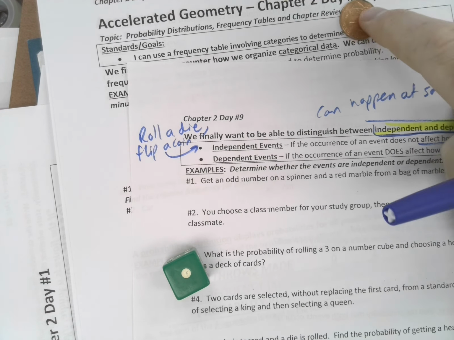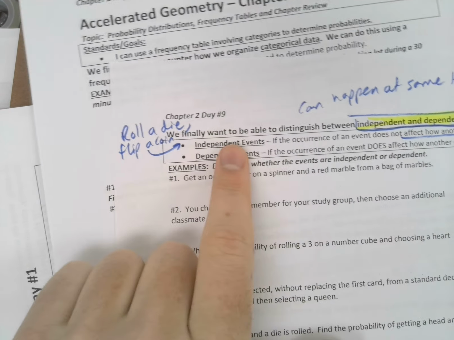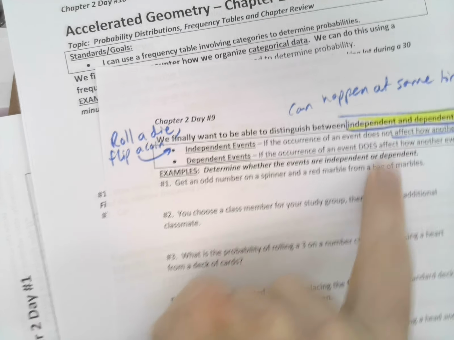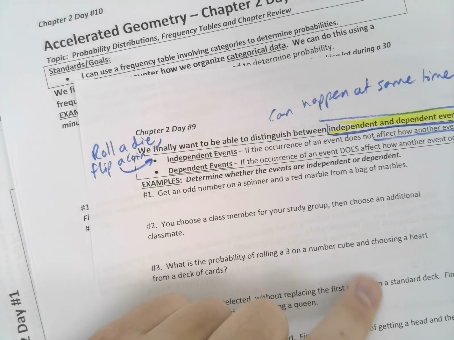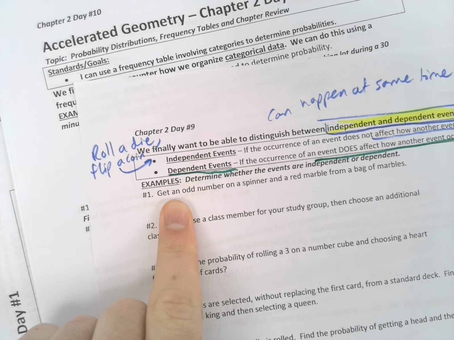Right? That and that had nothing to do with each other. They didn't affect each other. So those are independent events. Now, dependent events, those do affect each other. So keep that in mind, guys. With dependent, these are events that do affect each other.